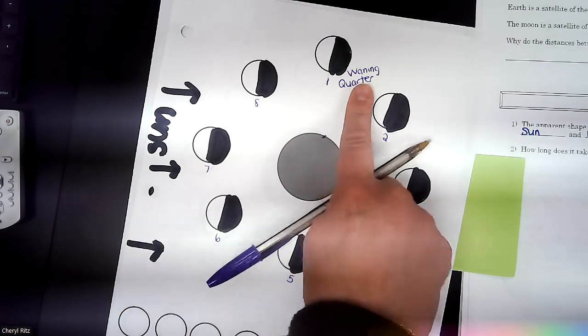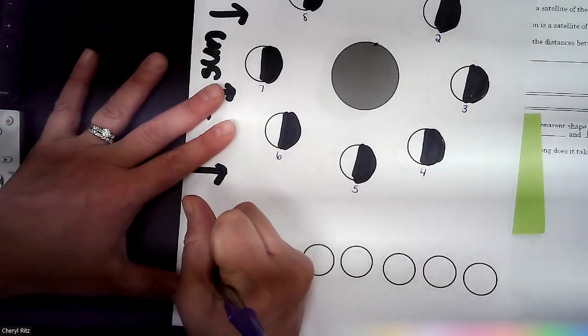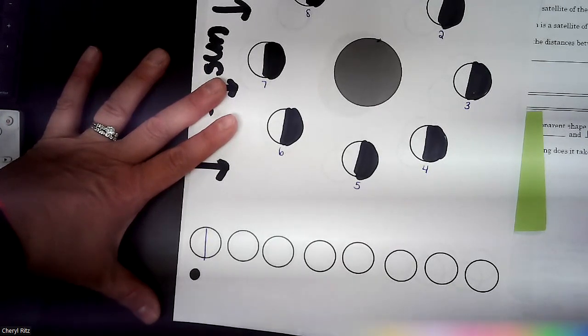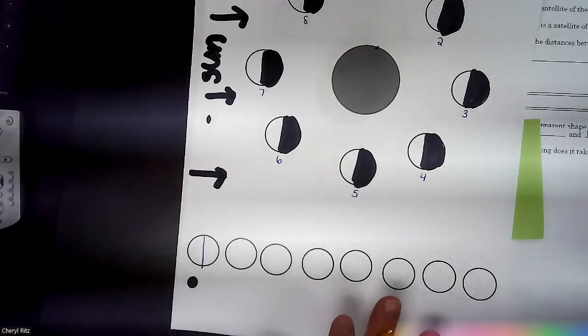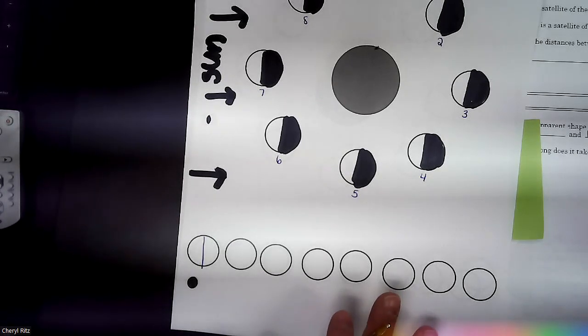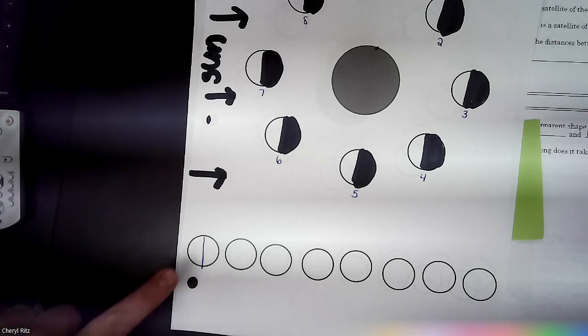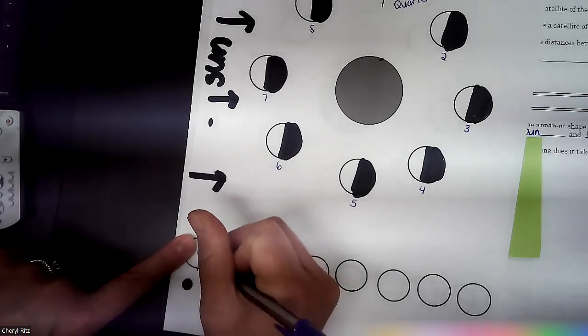So what do you know about quarters? They're half and half, so that's right where I'm going to start. I'm going to cut moon number 1 in half. No, we don't cut it into quarters. We're drawing what it looks like from Earth. So what does it look like, half and half? And because it's a waning quarter, which side's light? The left is light, so what do I color? The right.